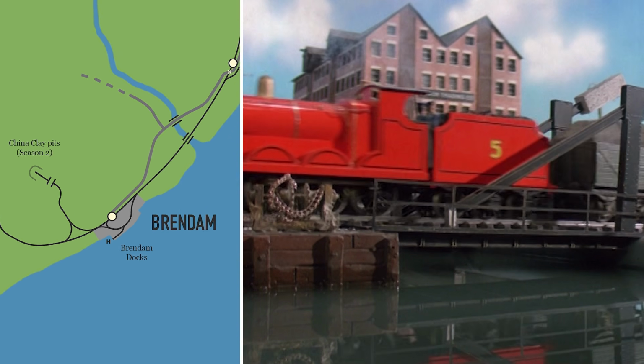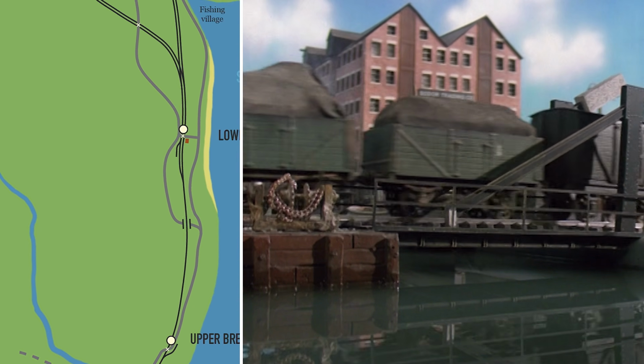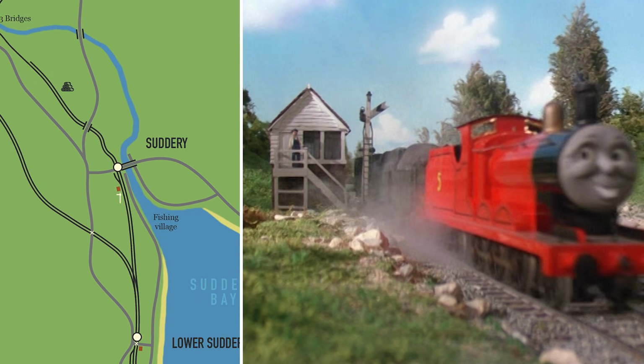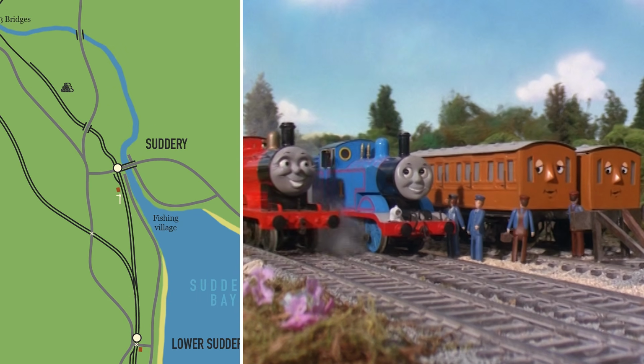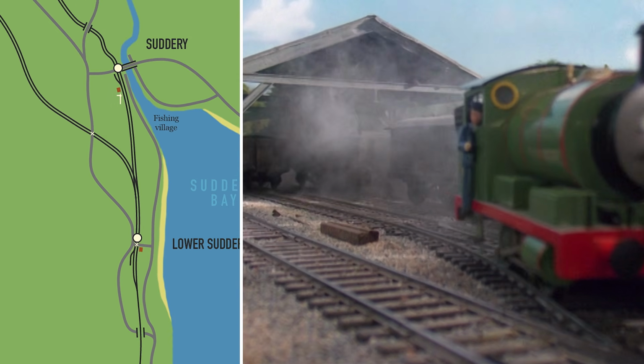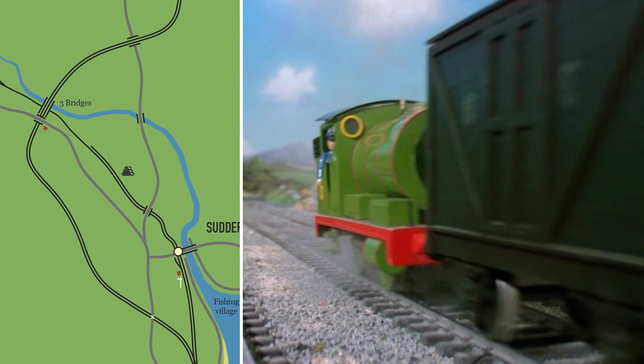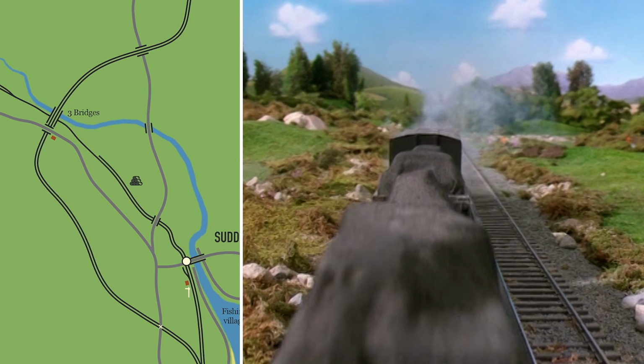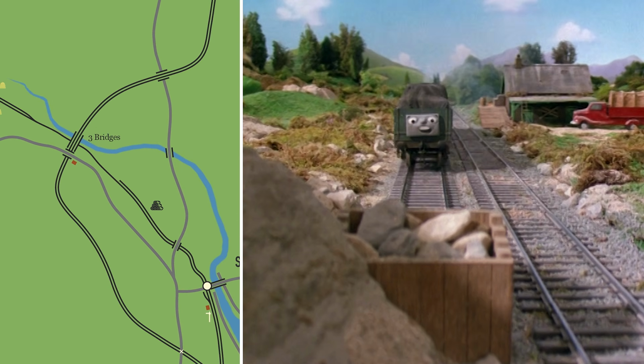Percy, James, and the fruitful day. James departs Brendam and heads up the branch with the fruit train. He stops at Sudbury to talk to Thomas, Annie, and Clarabelle at the station sidings. He breaks down at the logging halt. Percy leaves Lower Sudbury to go help him. He collects his train at the logging halt, and then foolishly crashes the train at the buffers where the double track ends. Well done, Percy.